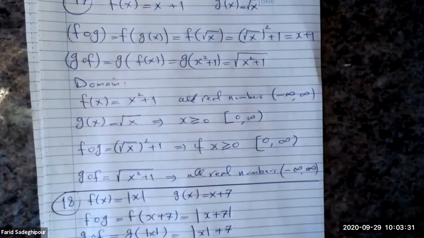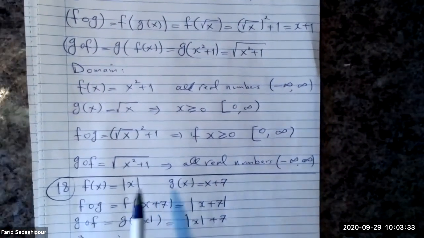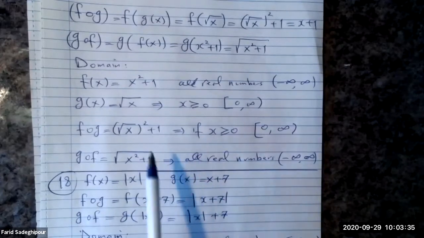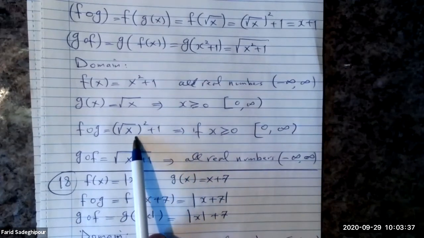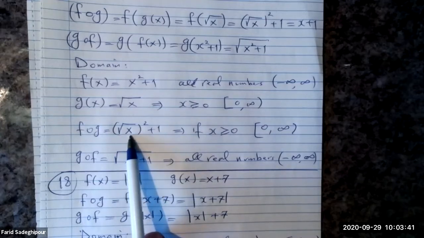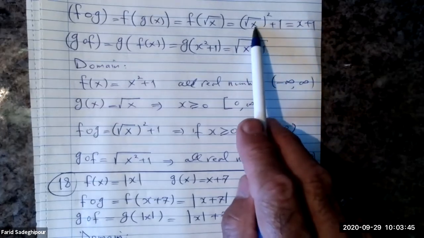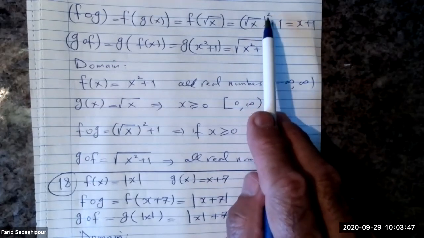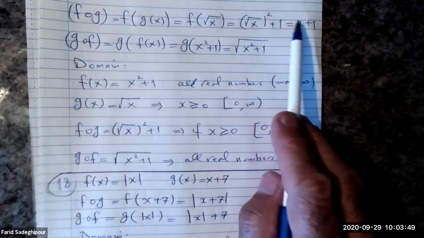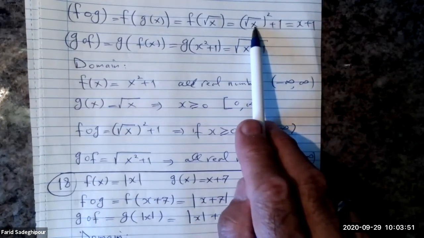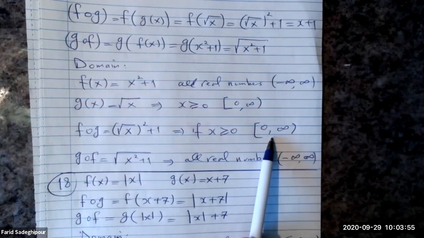So you have the same thing in these problems. See here? We understand that f of g is x plus 1, but it was radical x to the power of 2. Radical x to the power of 2 is x only if x is positive, otherwise you couldn't do that.